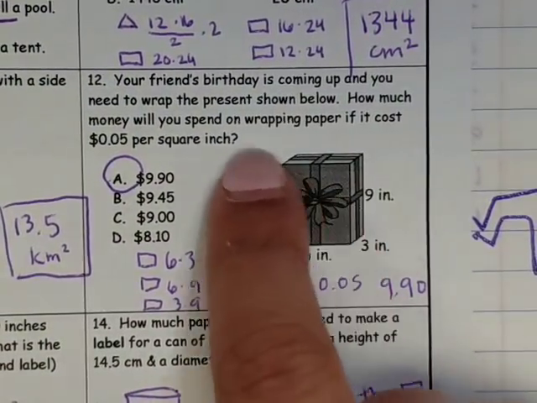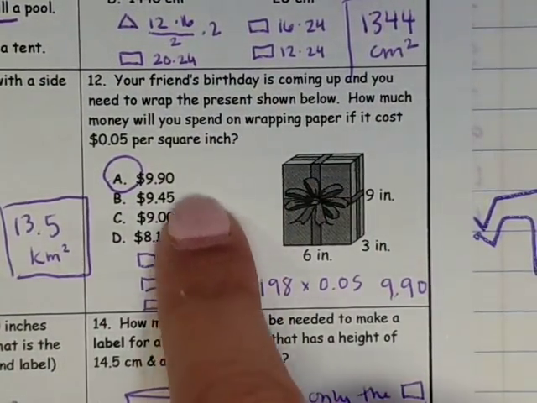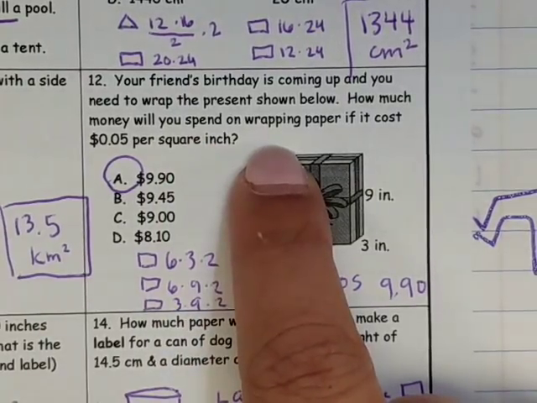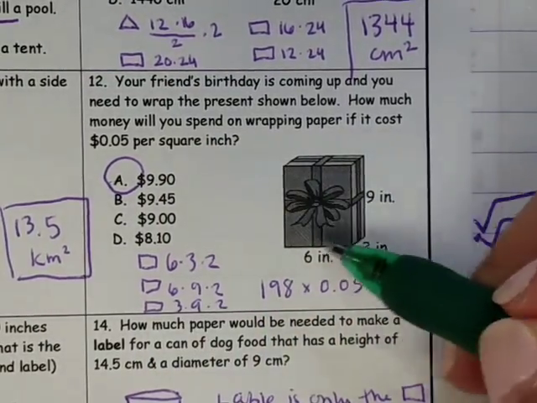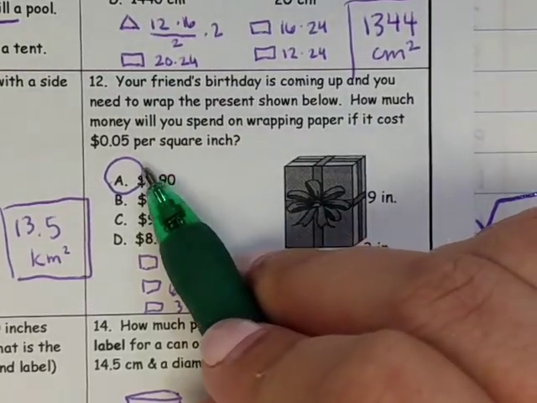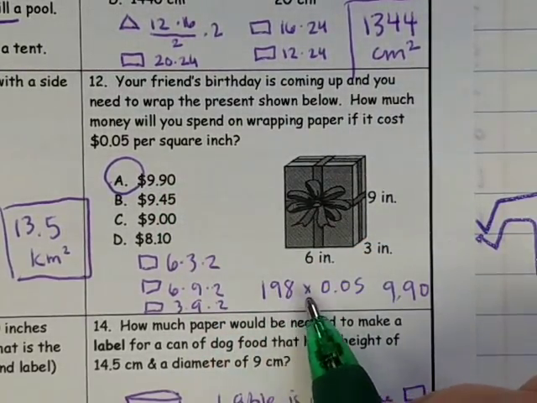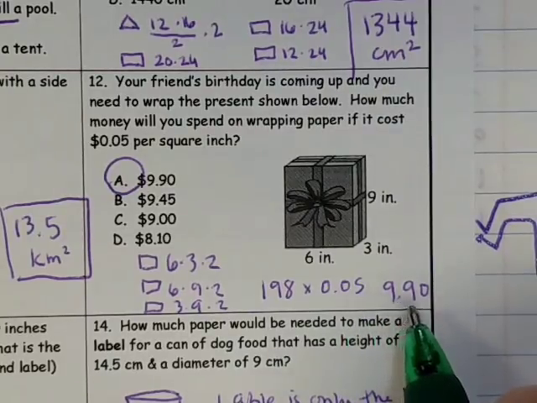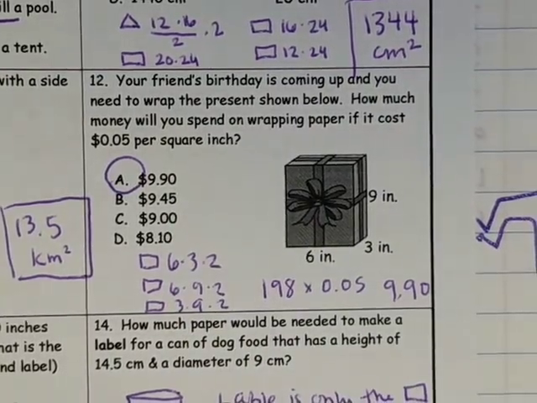Number 12, we want to wrap it. So wrapping is surface area. So I found the area of all the faces, and I added them together and got 198. But then it says it's 5 cents per square inch. So then I took 198 and multiplied by 5 cents and got $9.90. So that's how I got A.